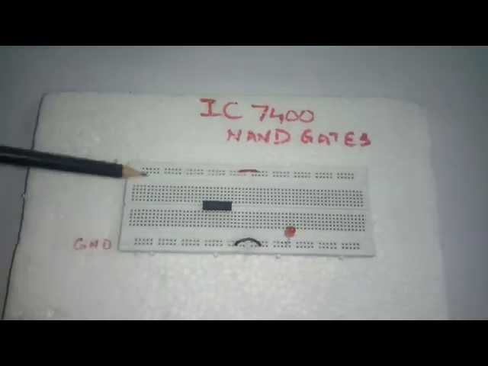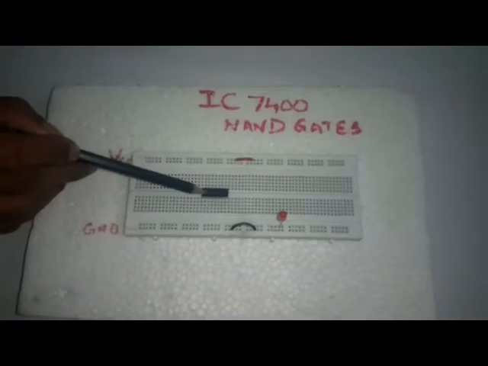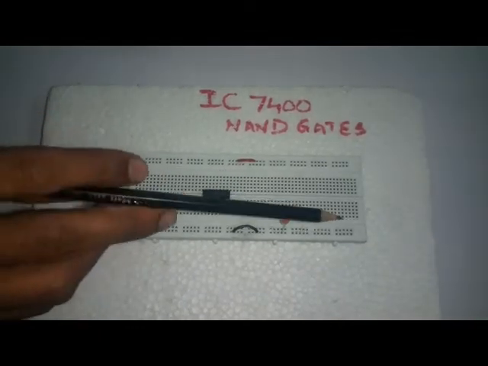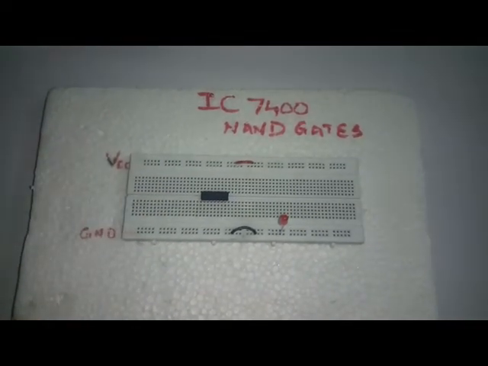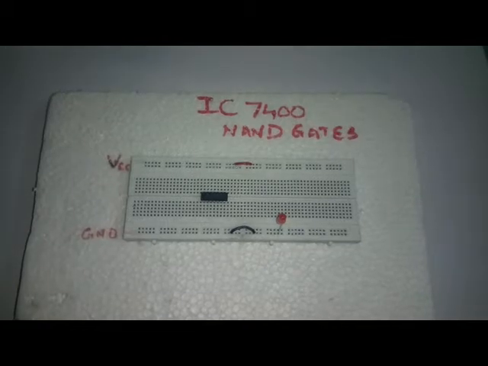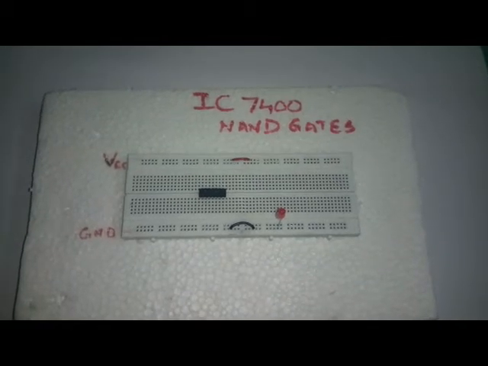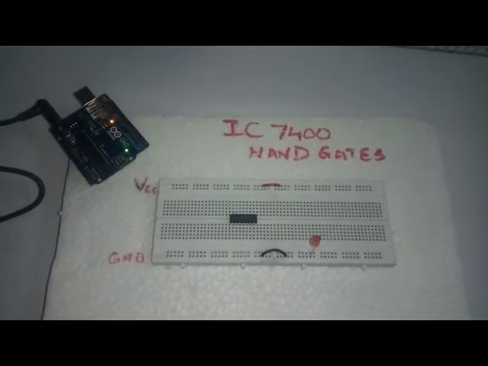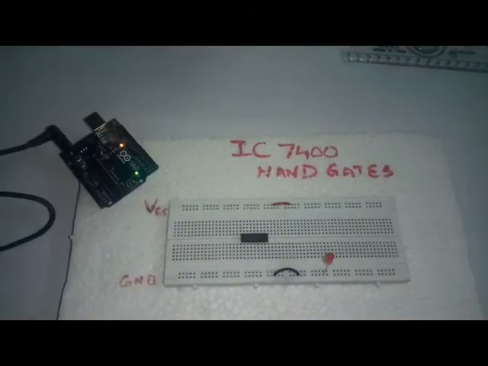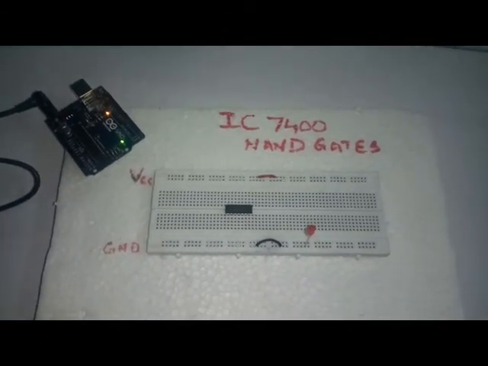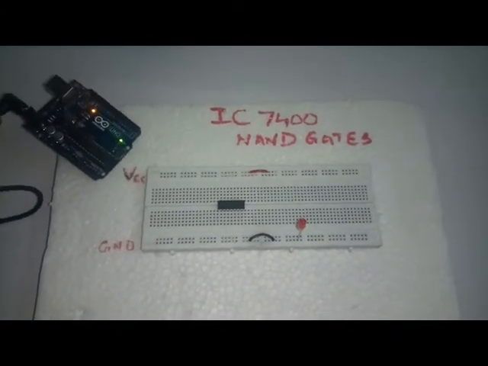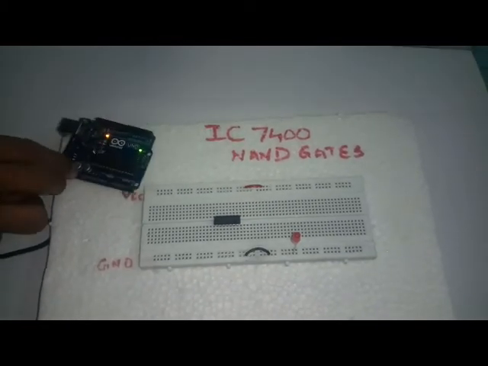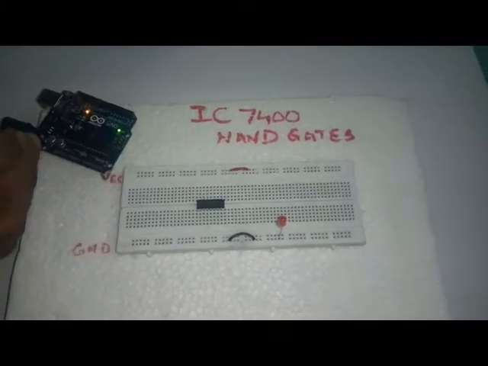For that we need a breadboard, a IC7400, a LED bulb for the output, some connecting wires and the power supply. Here I'll be using Arduino board for the power supply. First we must give the power supply to the IC. For that I'll be taking a 3.3 volt as the VCC voltage here. So I'll be connecting the power supply here.